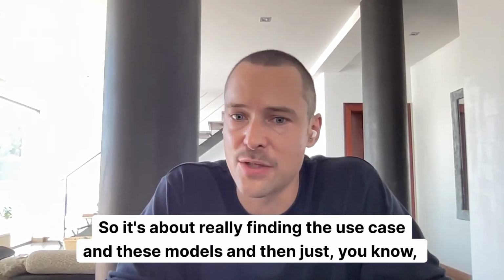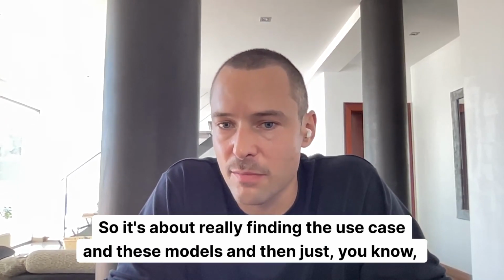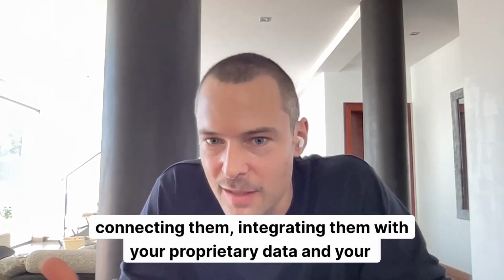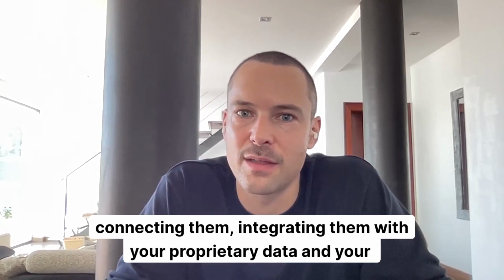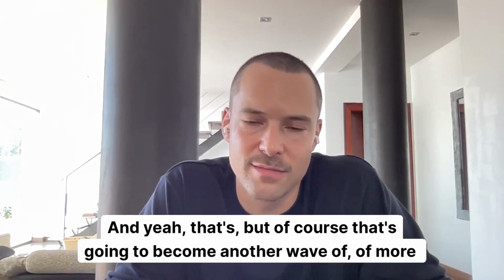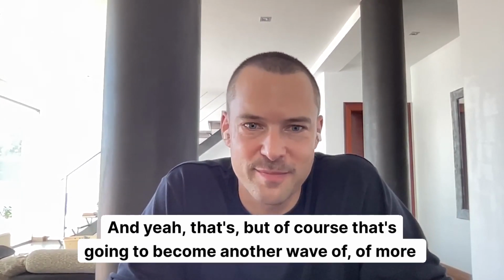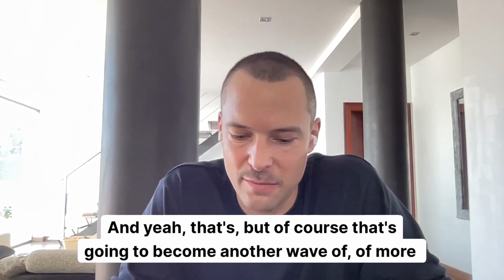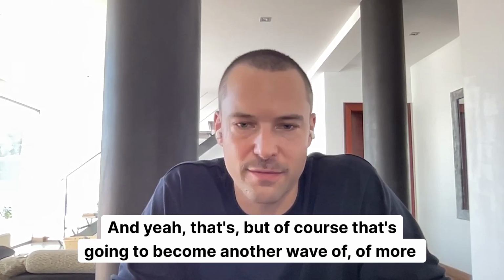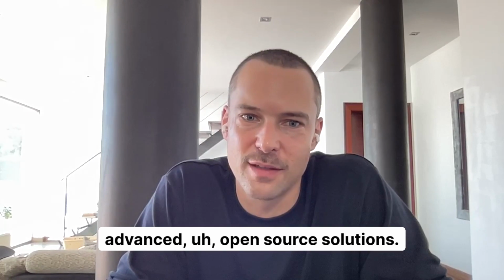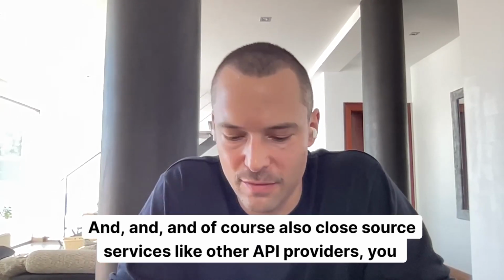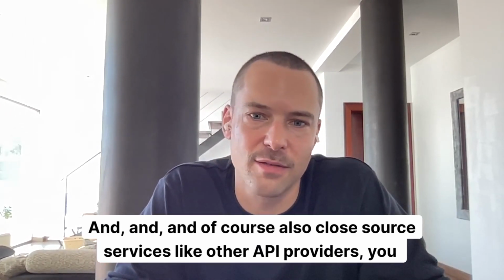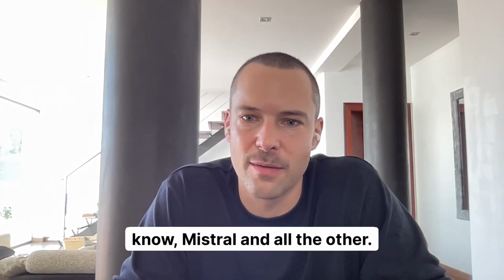So it's about really finding the use case and these models, and then just connecting them, integrating them with your proprietary data and your applications. And yeah, but of course there's going to be another wave of more advanced open source solutions, and of course also closed source services like other API providers, Mistral and all the others.